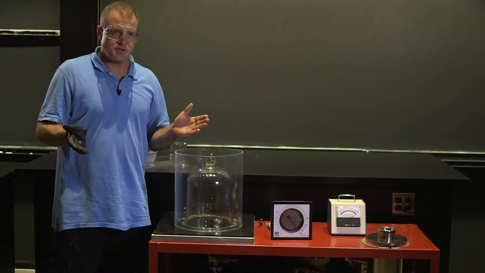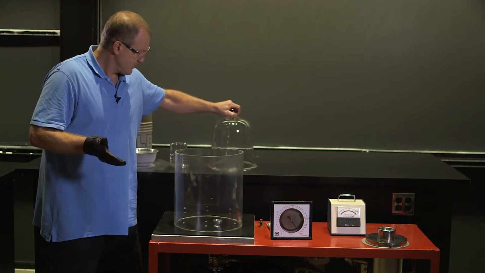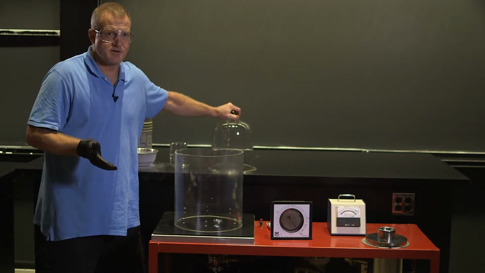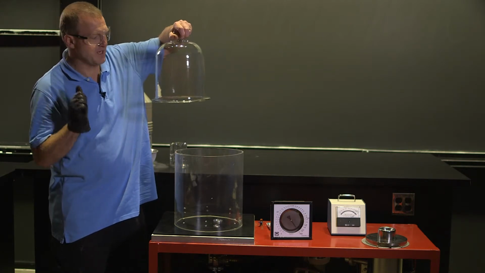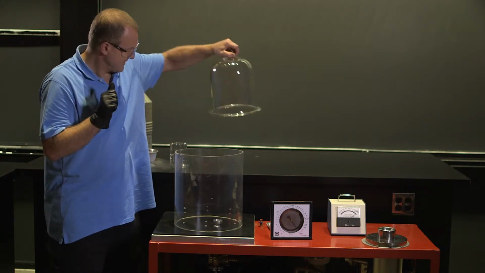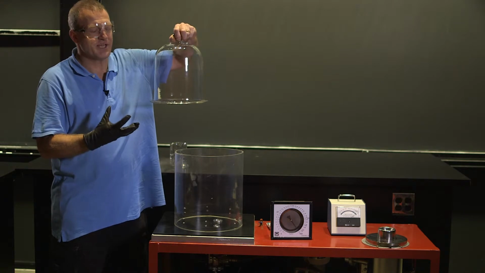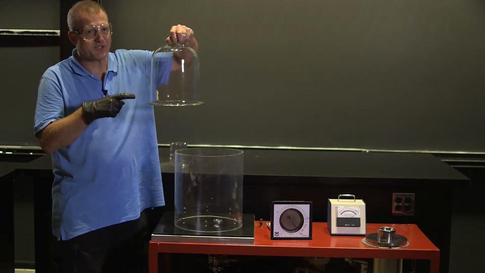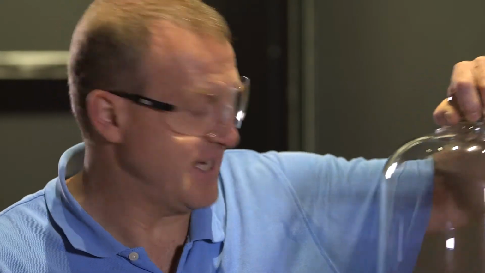So what I'm going to do is take the bell jar. It's called a bell jar because it rings. That's actually also a test for structural integrity. If there were a crack in this jar, it wouldn't ring as nicely, and that's one of the tests that I do on vacuum jars and also beakers.